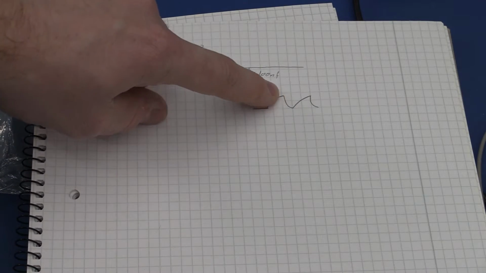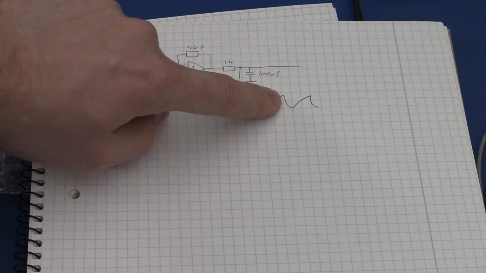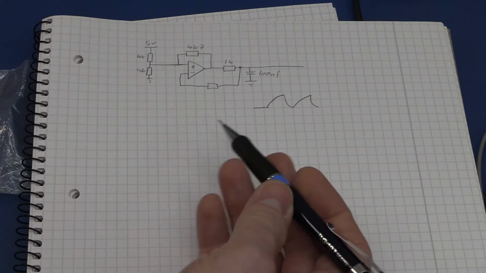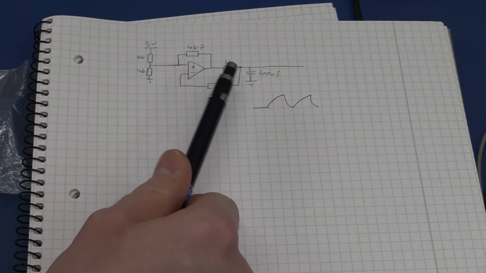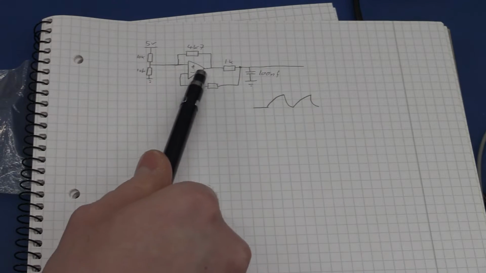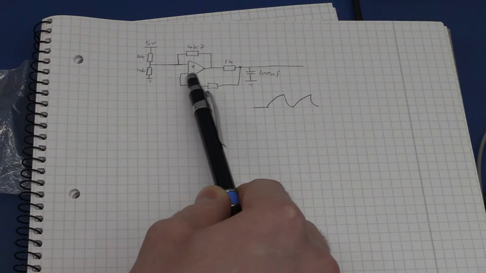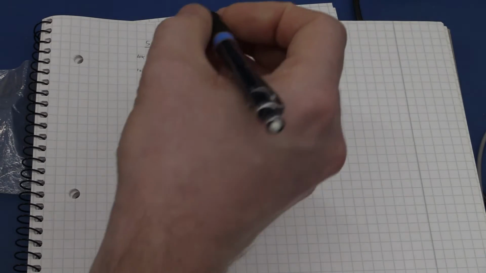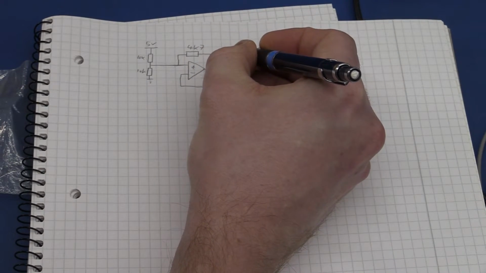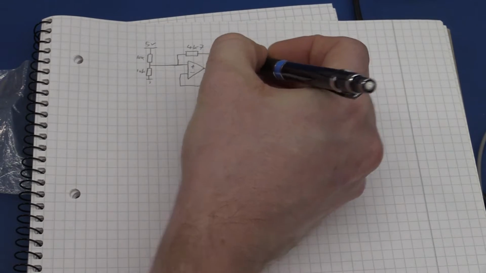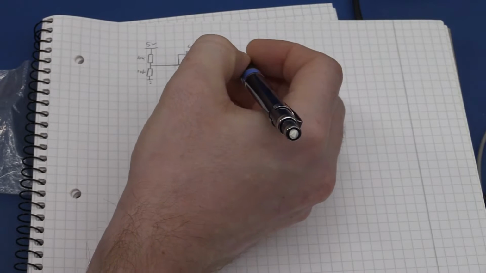But we would like to cut the back end off here and just make it a sawtooth instead of a triangle. We can do that by allowing the op-amp to eat away all the current at once when we go negative, but slowly charge up. We can do that by adding a diode in this direction across the resistor here.